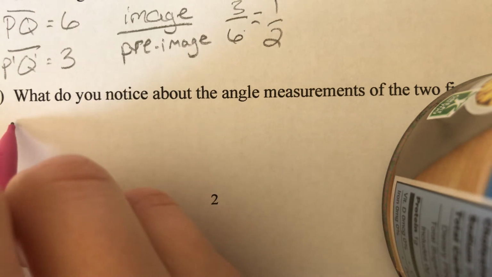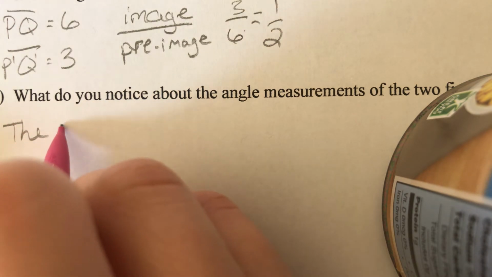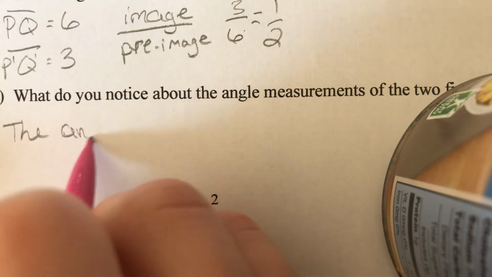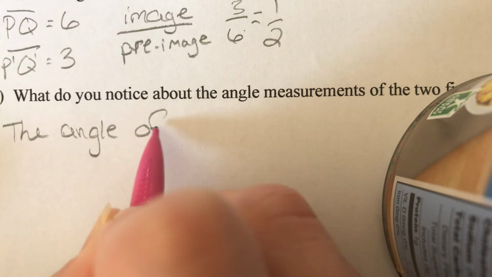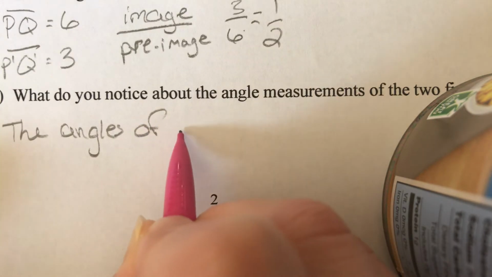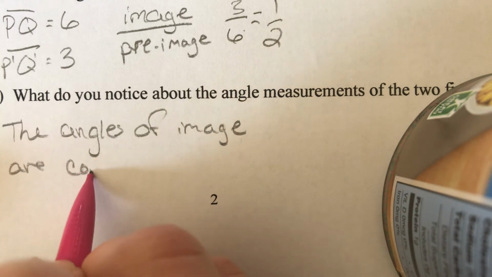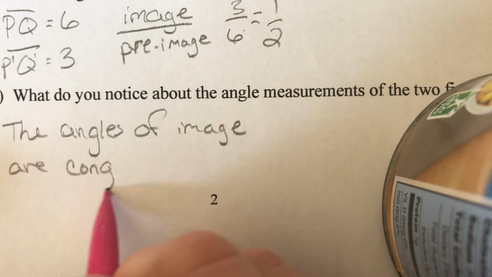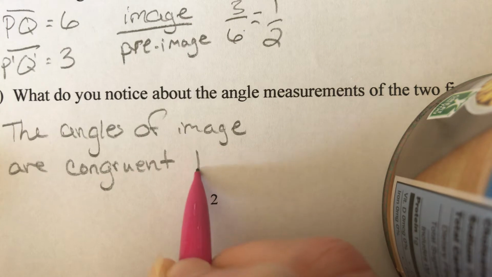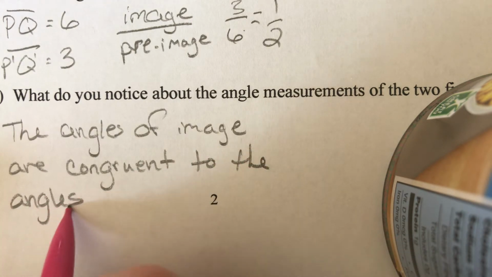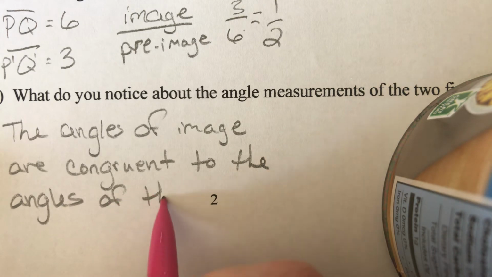So we'll say the angles of the image are congruent to the angles of the pre-image.